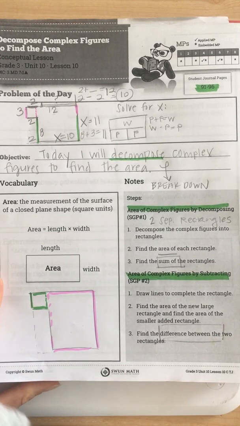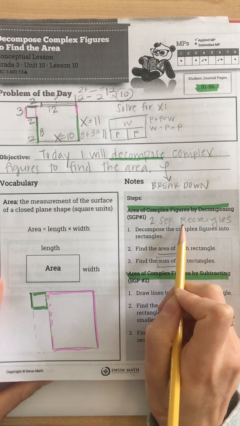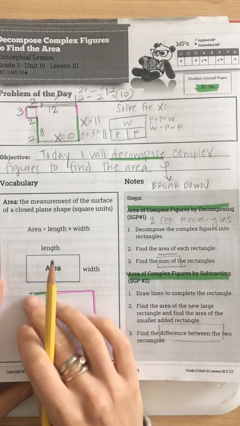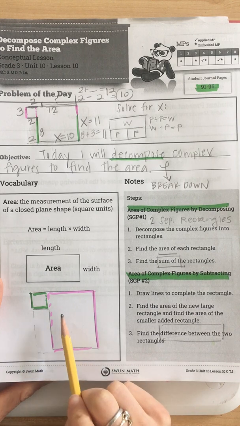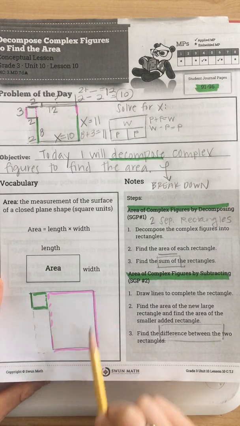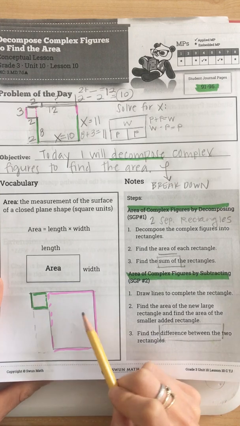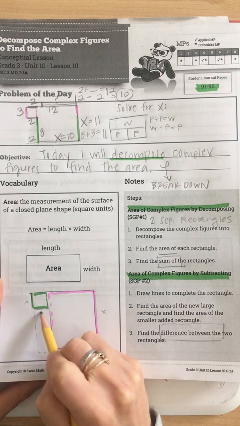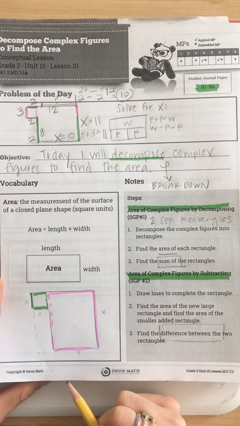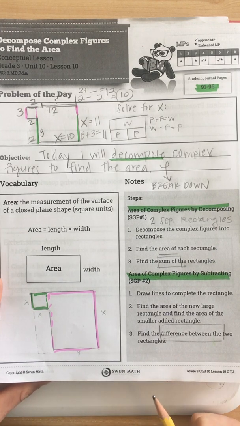So the first way is to find the area of complex figures by decomposing, like I said, by breaking down. So if you had this shape, I would break it down into my two separate rectangles. I would draw lines to show my bigger rectangle and then my smaller rectangle. I would find the area of each of my separate rectangles, length times width and length times width, and then I would add them together and find the sum to find my area.